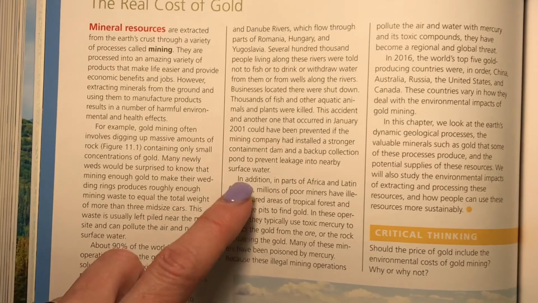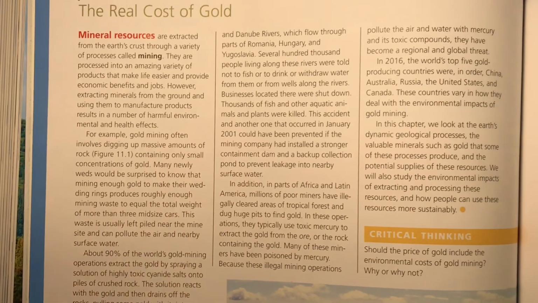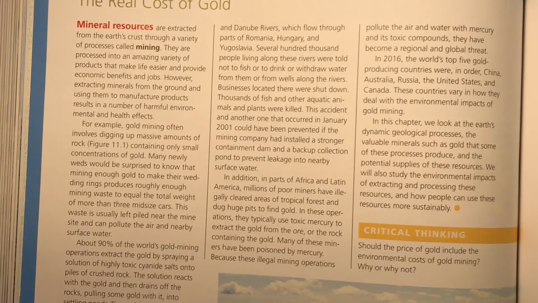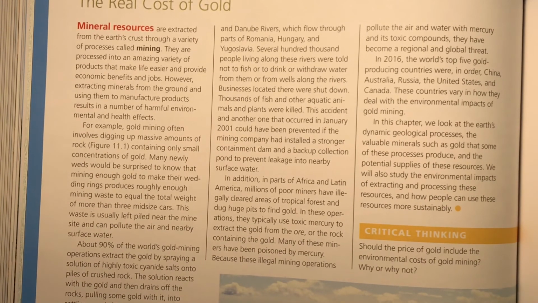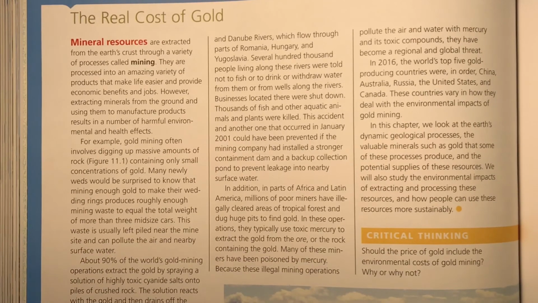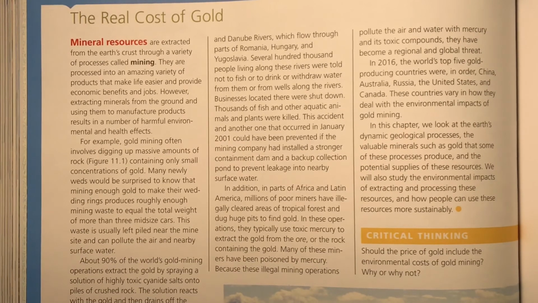And here's another issue, is when you have countries where they don't have legislation that protects workers, you have people who are dealing with these toxic materials day in and day out, and it can and does eventually poison them and kill them over a course of a number of years.